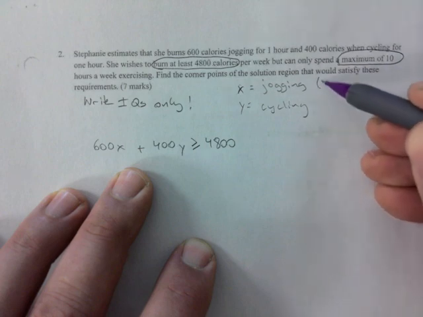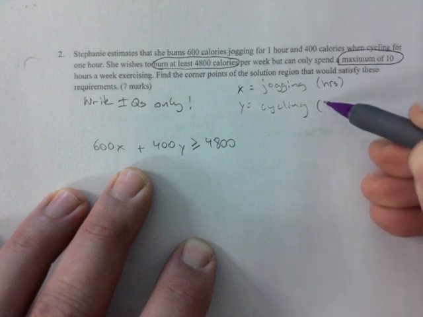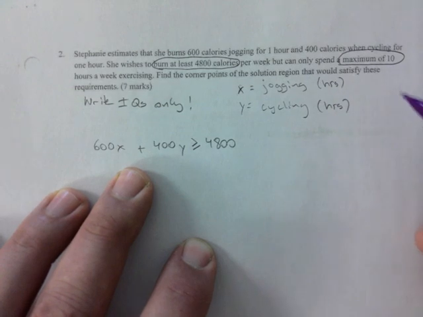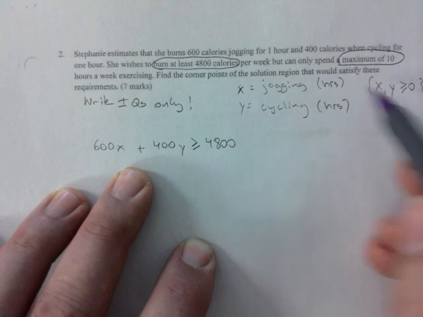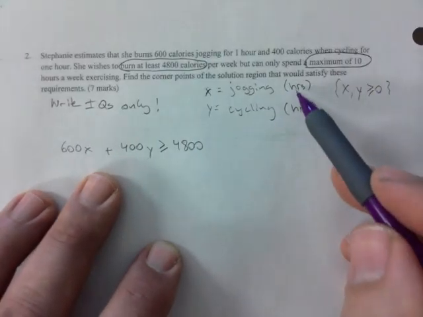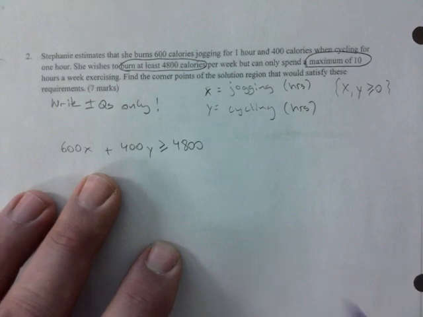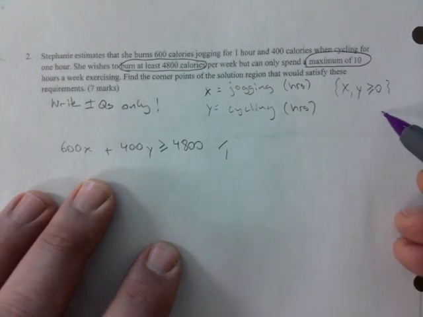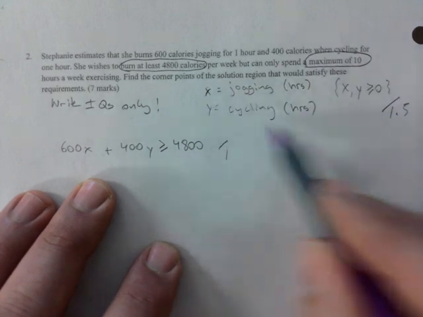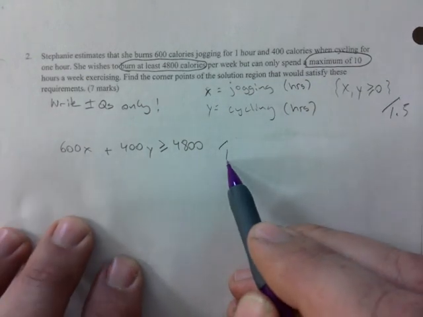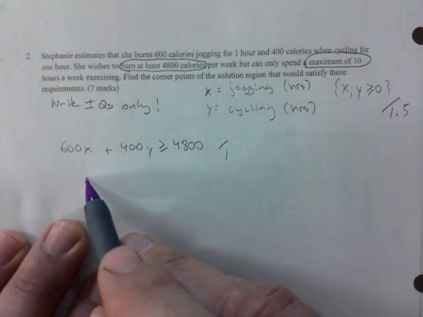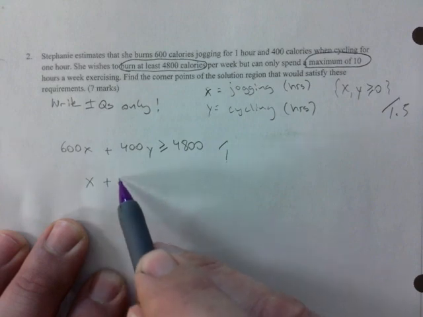Okay, so as long as you have something saying it's the hours, and both of them have to be positive, right? So this is almost like a given. Just go ahead and do this. If you didn't do the hours, I'll just take off half a mark today. So this gives you a mark. We'll give you 1.5 for this part, 1 mark for this inequality, and then the other one, there's a restriction on the hours.